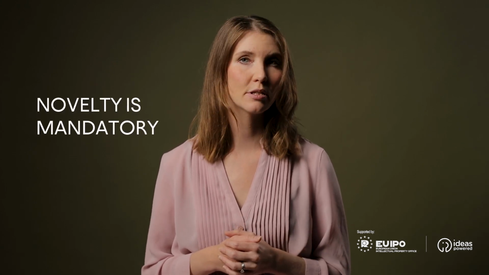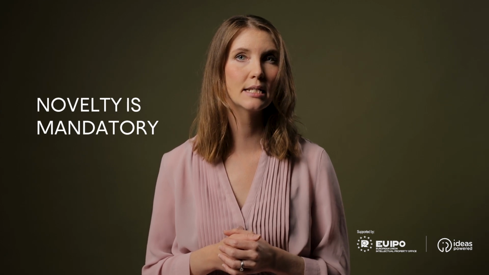One important thing to note with patents and utility models is that the novelty requirement is absolute. This means that in case you publish your invention, it is no longer considered new, and the patent or utility model criteria is no longer met. So there is no grace period for patents and utility models.